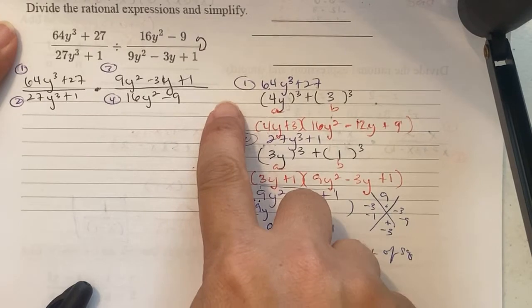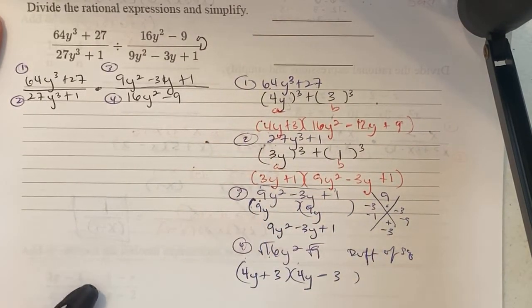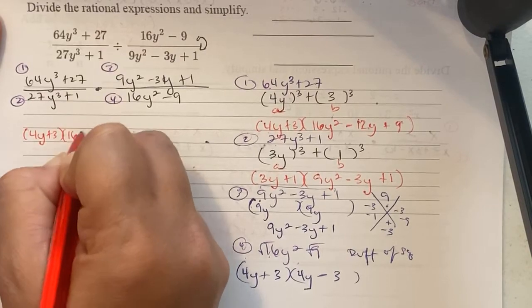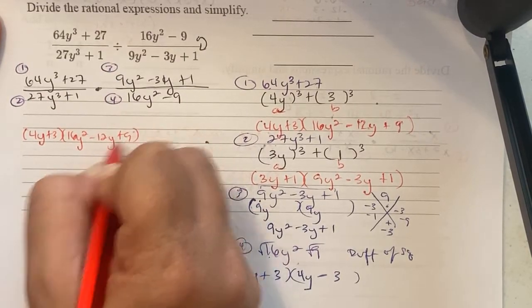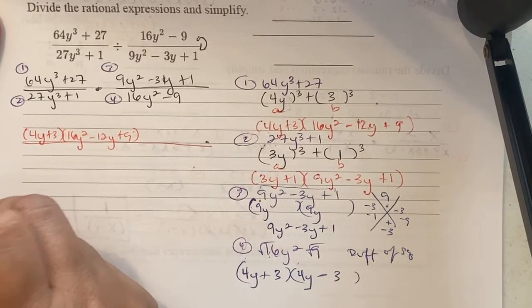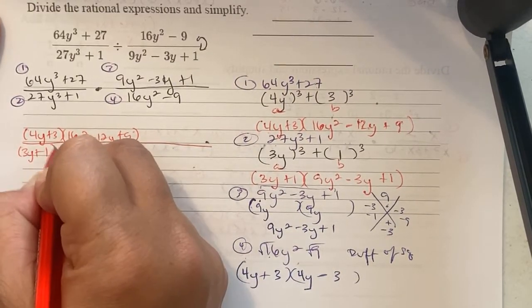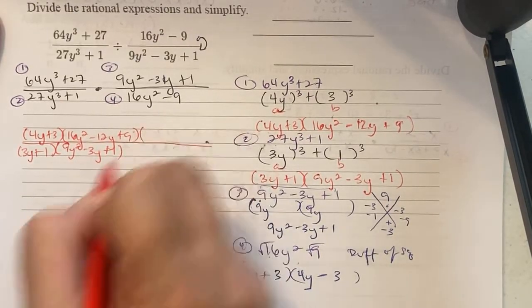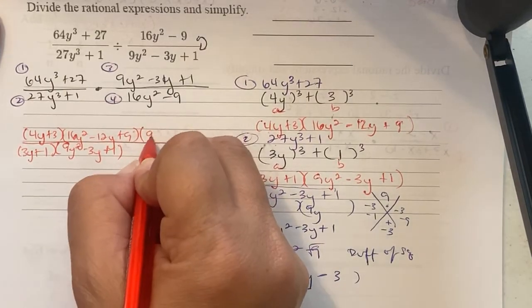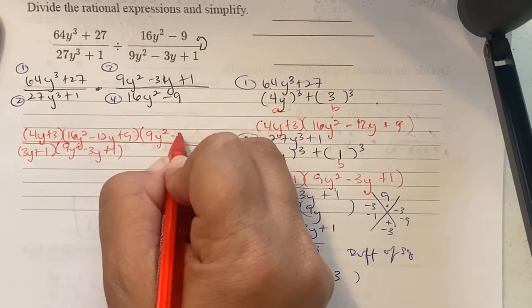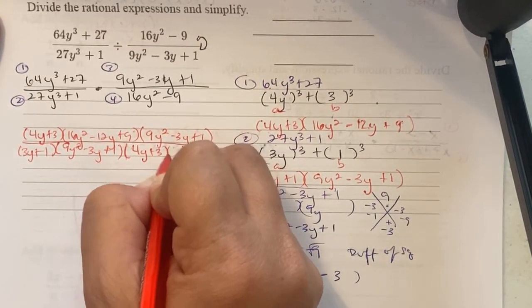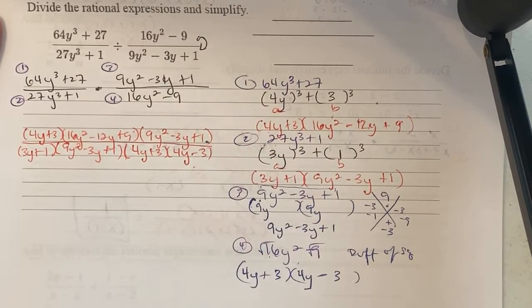So now since we have our 1, 2, 3, and 4, we're going to bring it back together. Our 1 was 4y plus 3, 16y squared minus 12y plus 9. Our 2 was 3y plus 1, 9y squared minus 3y plus 1. Our 3 did not factor. It's 9y squared minus 3y plus 1. And our 4th was the difference of squares. So 4y plus 3, 4y minus 3.